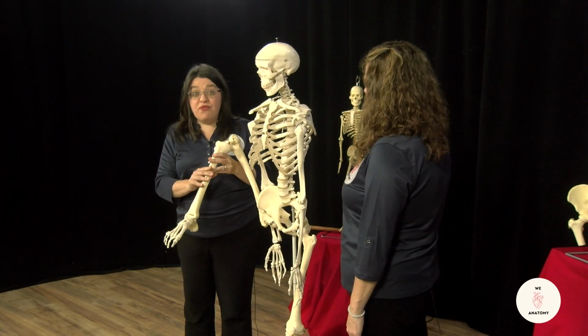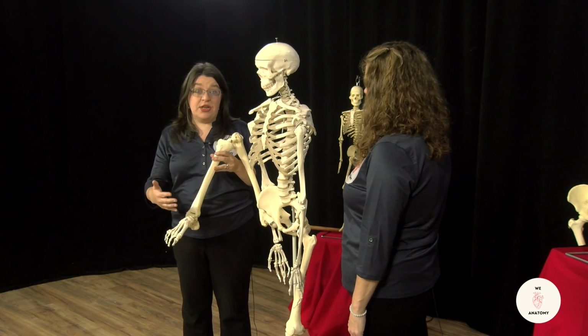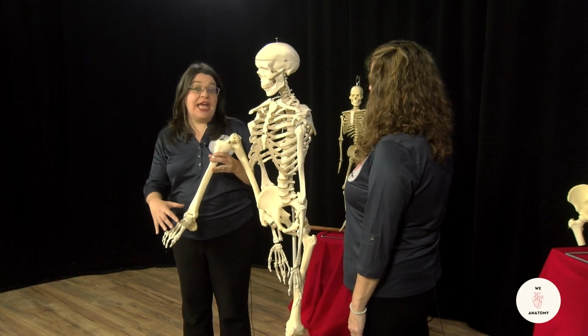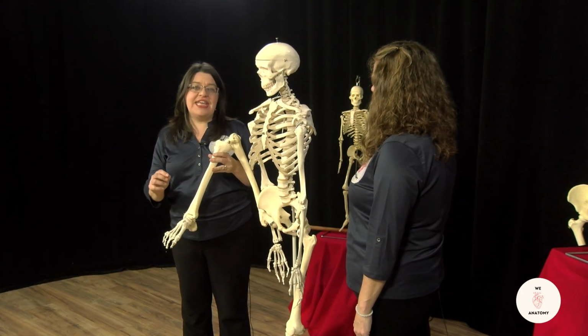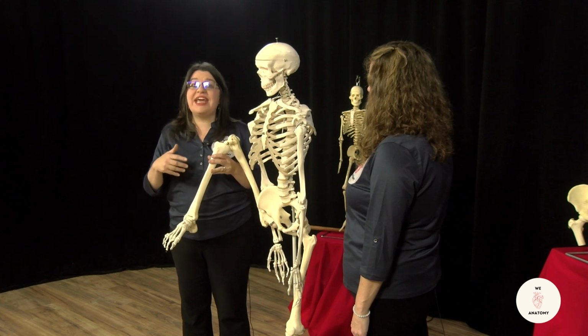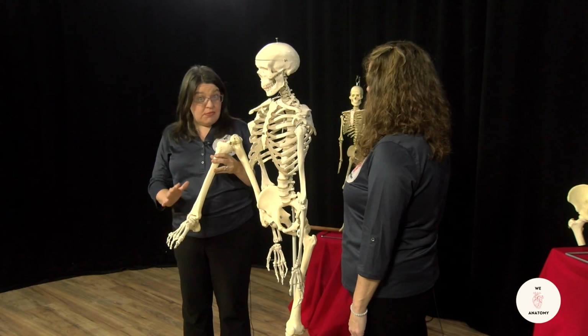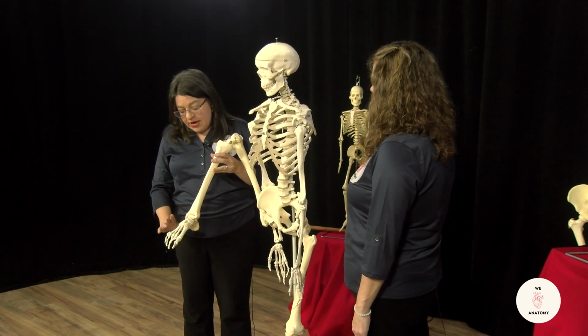When we talk about the foot, it's referred to as pedal. So if somebody has swelling in the foot, for example, you might say they have pedal edema, or if they have it in both feet, you might say they have bipedal edema. So those are terms that you will see in medical charts. Next, let's talk about a couple other areas.